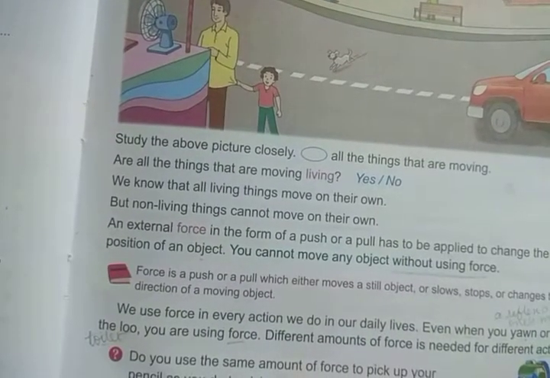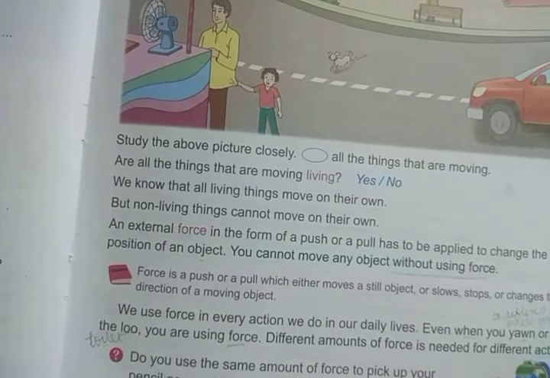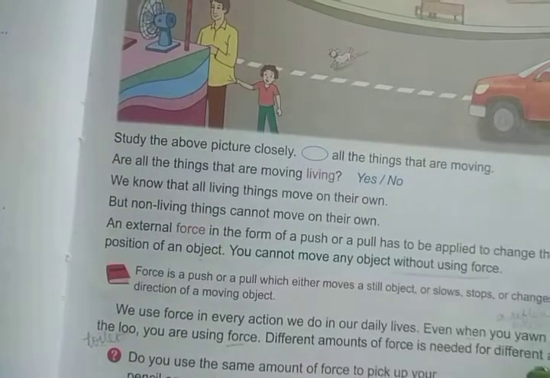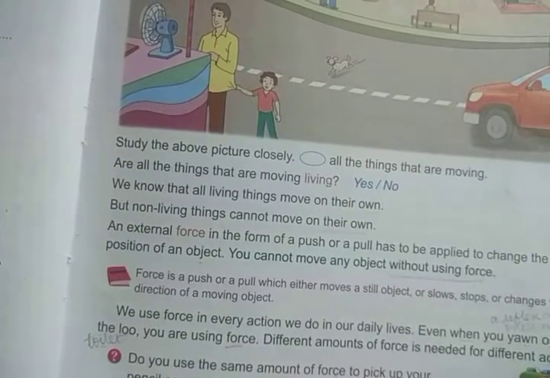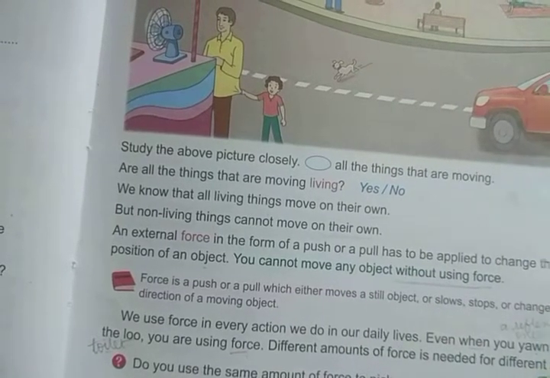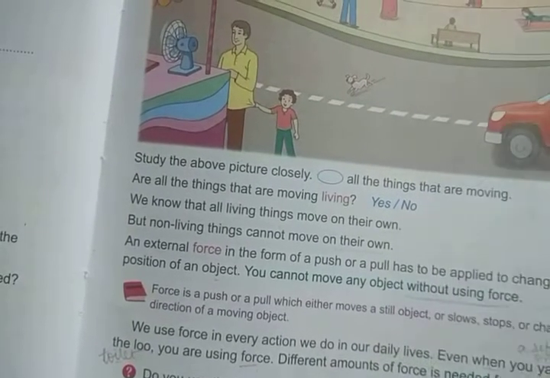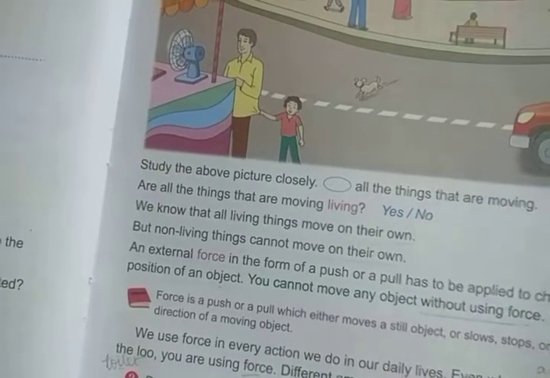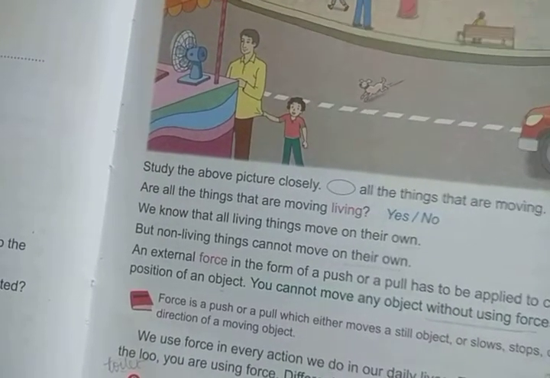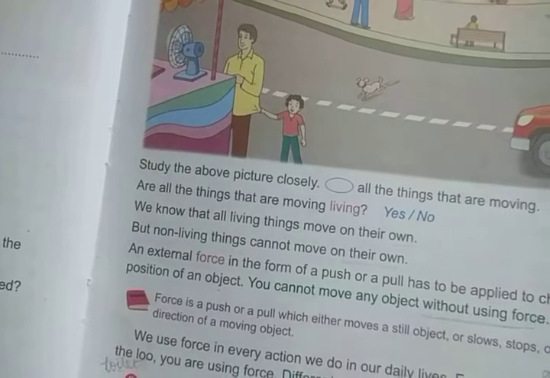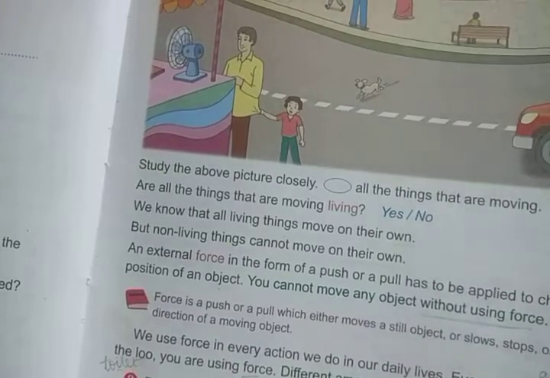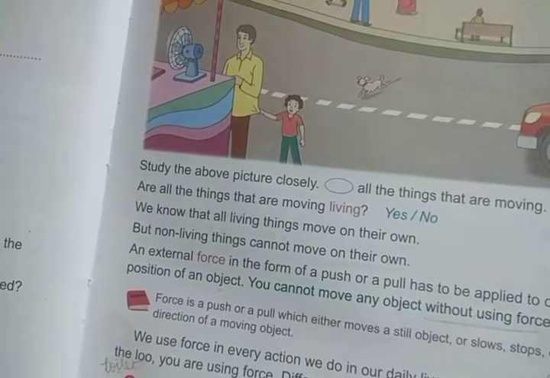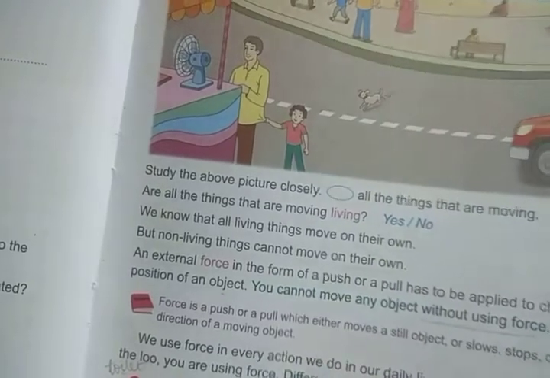We use less force to pick up our pencil, but when we have to pick up our school bag, we need a large amount of force. Okay?